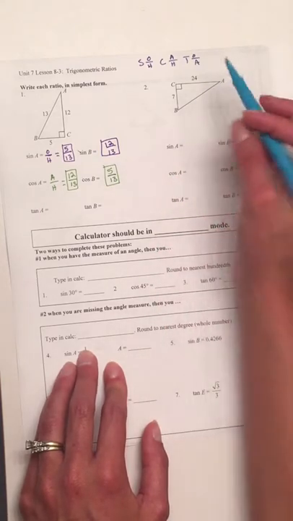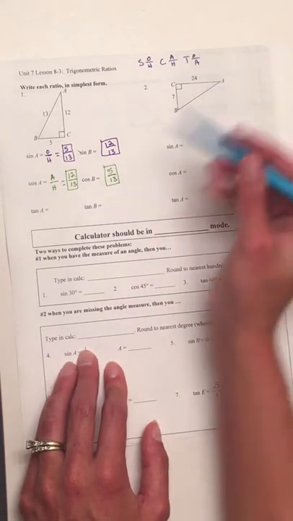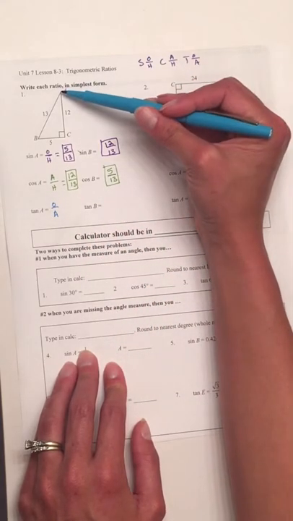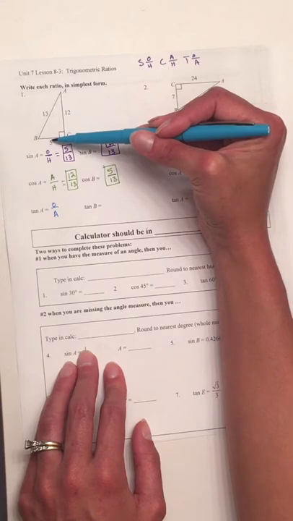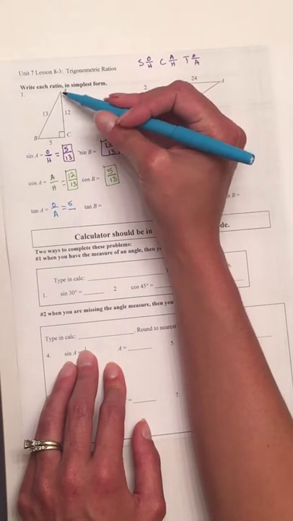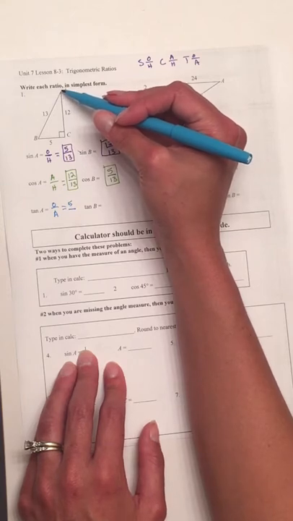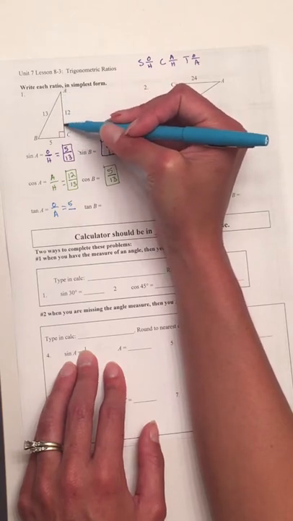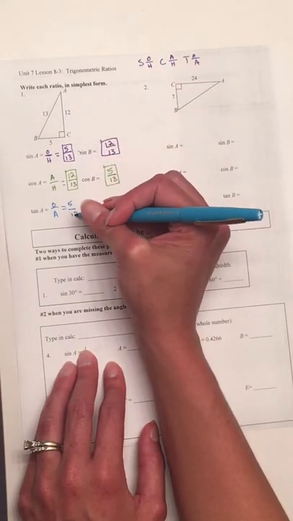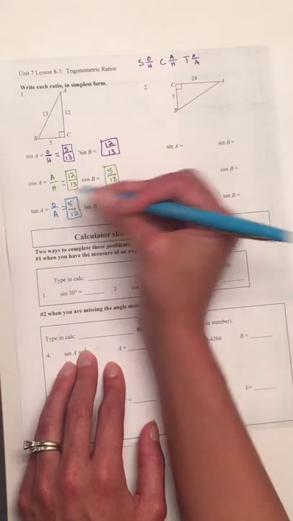Lastly, for tangent, I know I'm going to use opposite over adjacent. So now for angle A, if I were to stand on angle A, I would do the opposite side, which is across from me, at 5, over the adjacent side. So the adjacent side is the other side that forms my angle and is not the hypotenuse. So that's going to be 12 right here. So my tangent of angle A is 5 over 12.